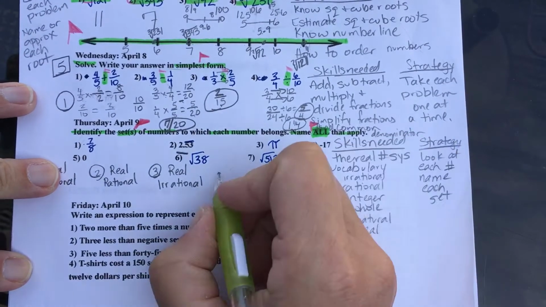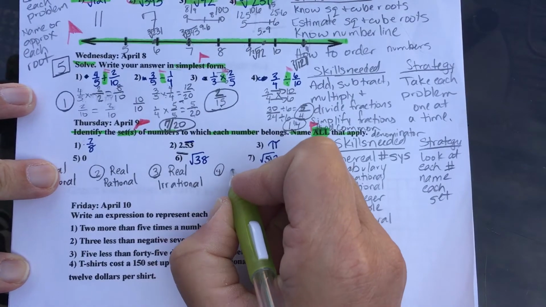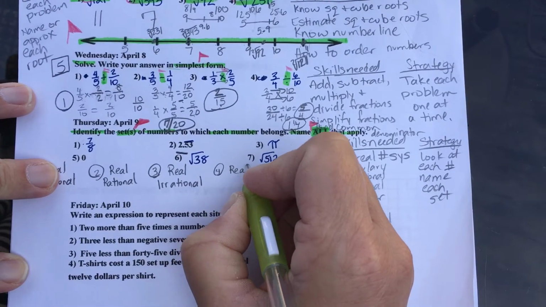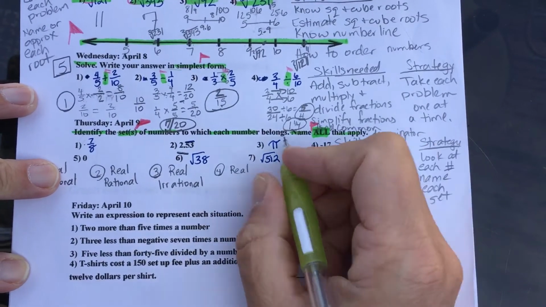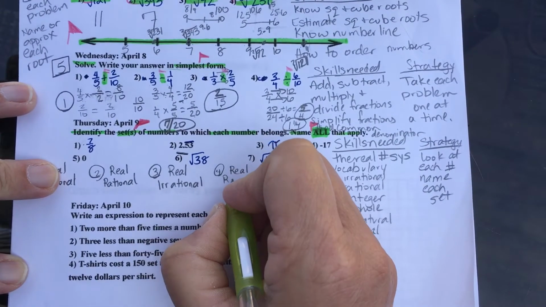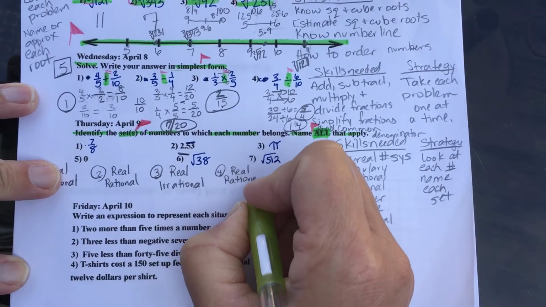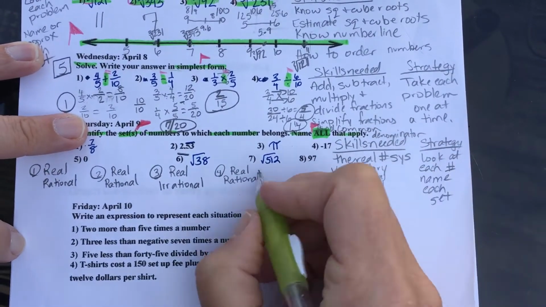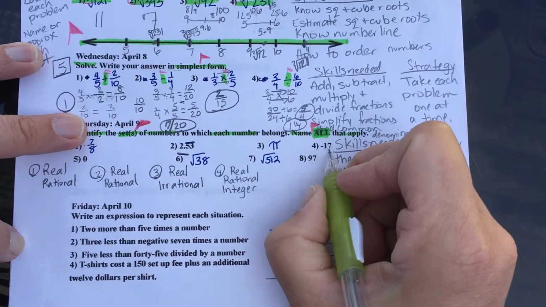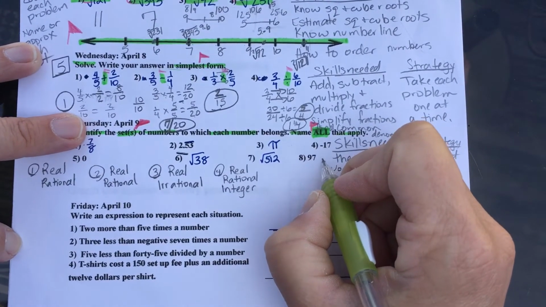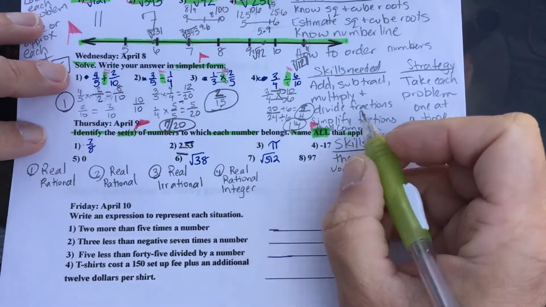Number 4, -17. That number is real. It can be written as a fraction because I can put -17 over 1, which makes it rational. I could put it on the number line, which makes it an integer. It is not a whole number because it's negative.